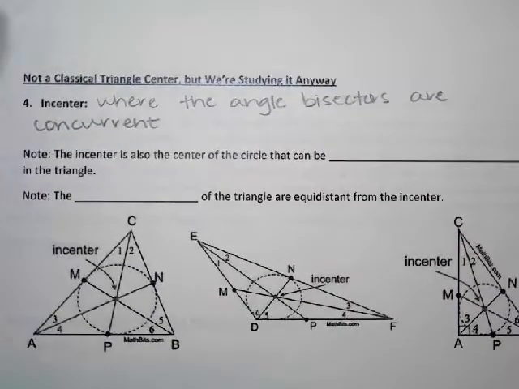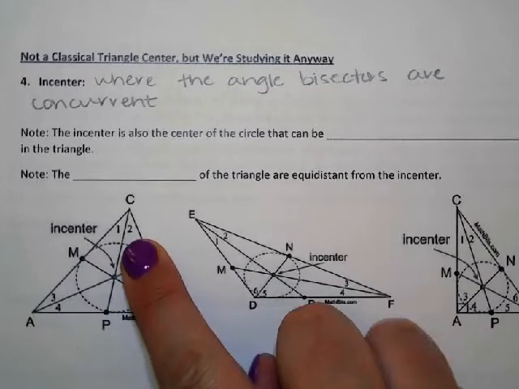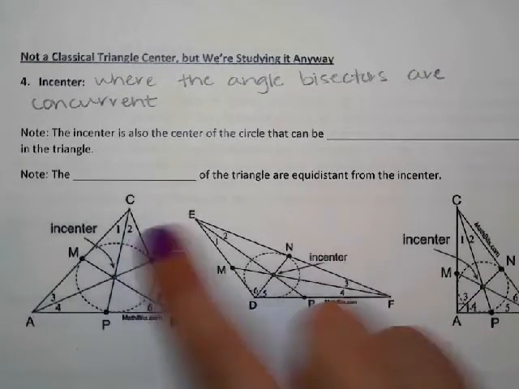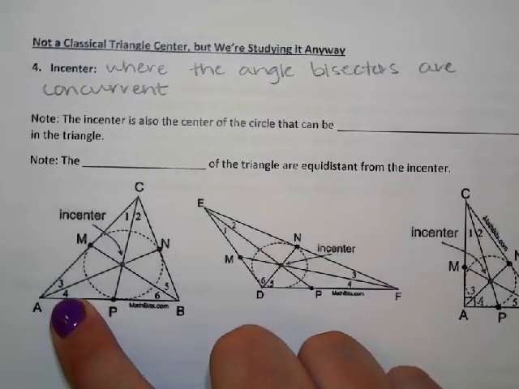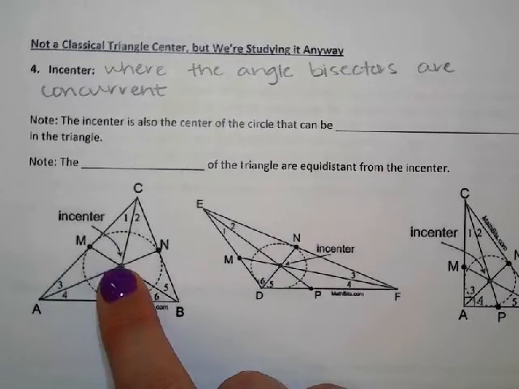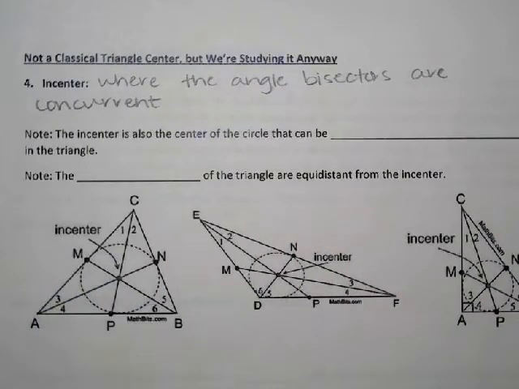So you can kind of imagine, now that we know what a perpendicular bisector is, that that's something that cuts a line in half. An angle bisector cuts an angle in half. So you can see from the picture, we have lines that are cutting this angle in half, cutting that angle in half, cutting that angle in half. And then that is what creates the incenter of the triangle.